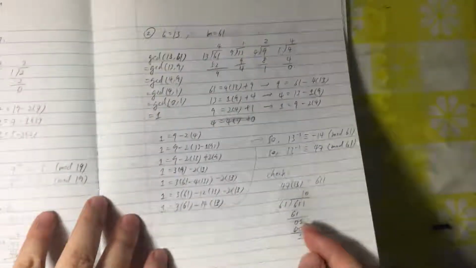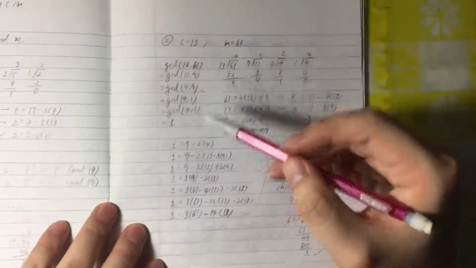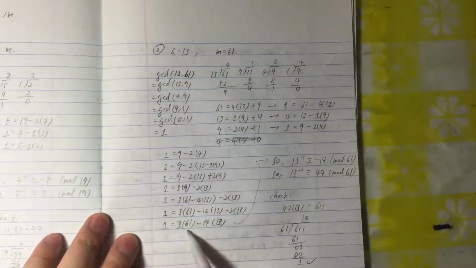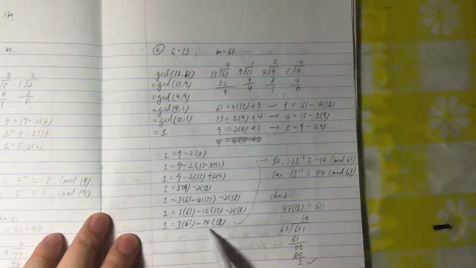By the example we did earlier, using the extended Euclidean algorithm, we get 1 equals 3 times 61 minus 14 times 13.